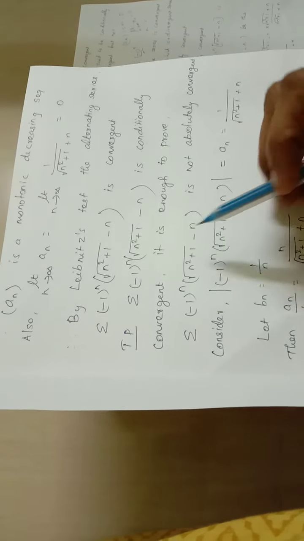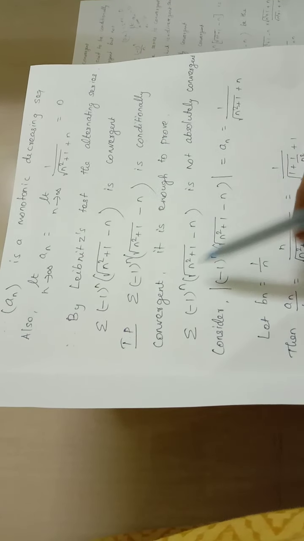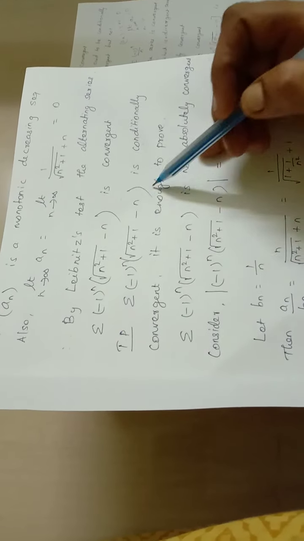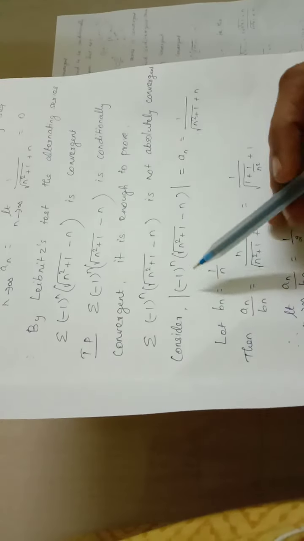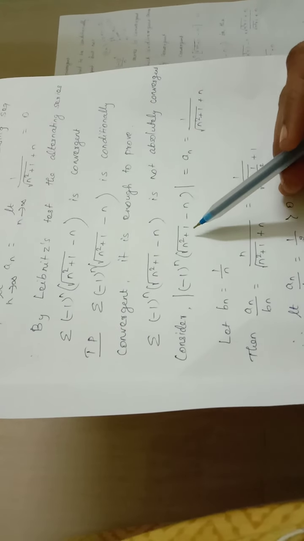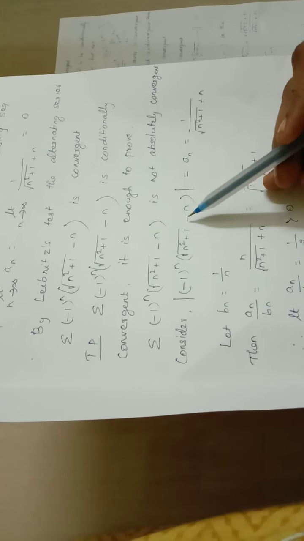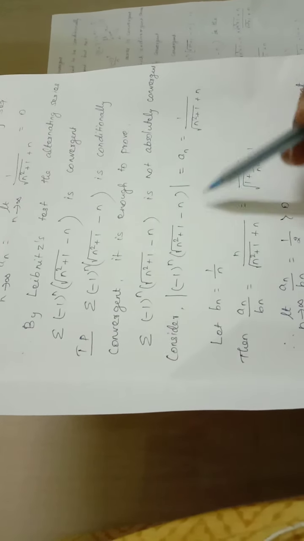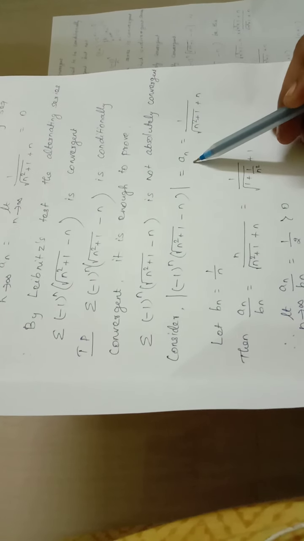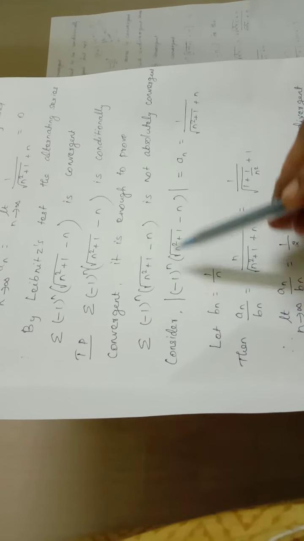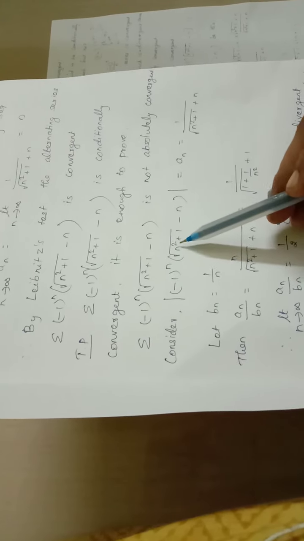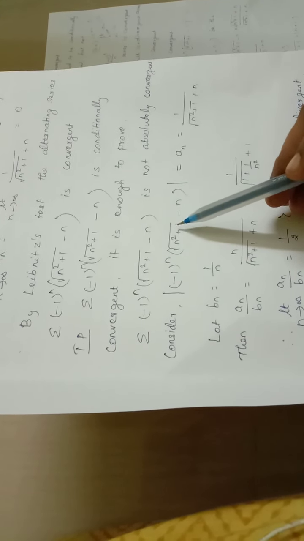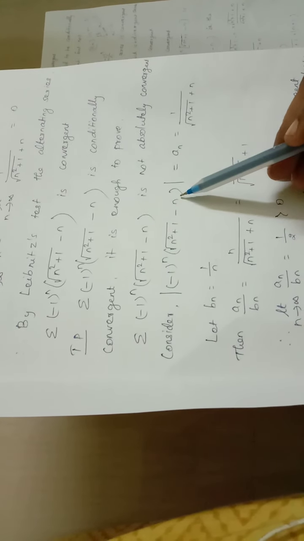convergent. So to prove it is not absolutely convergent, you have to consider the modulus of the given term. So I am considering the modulus of (-1)^n times root of n squared plus 1 minus n, and this modulus value is taken as some a_n. Obviously the modulus of this value is only root of n squared plus 1 minus n.